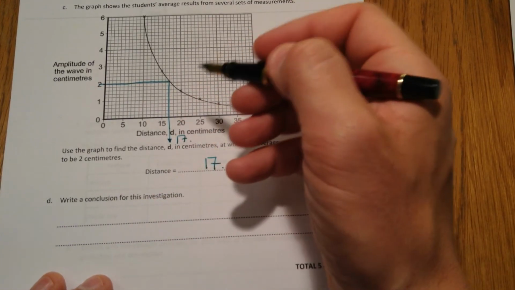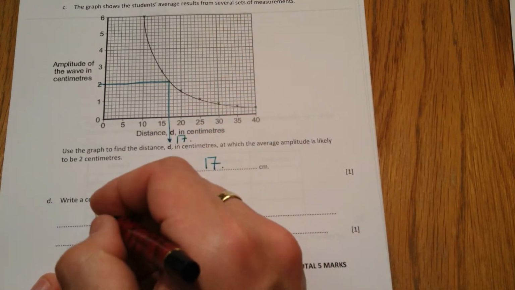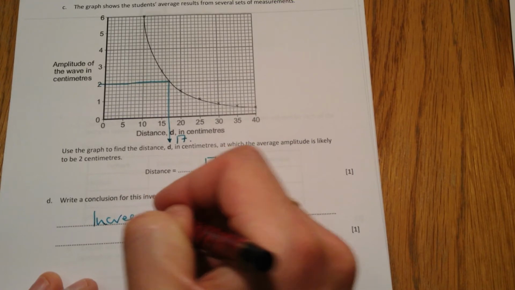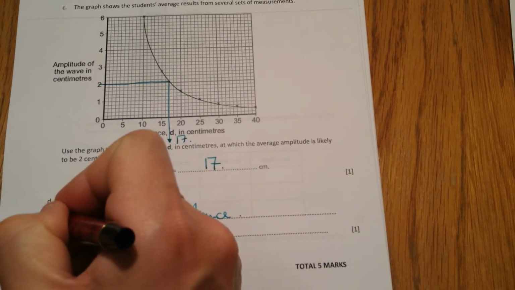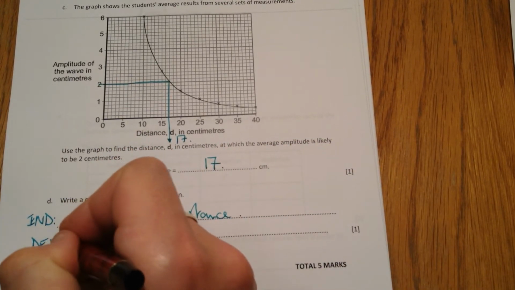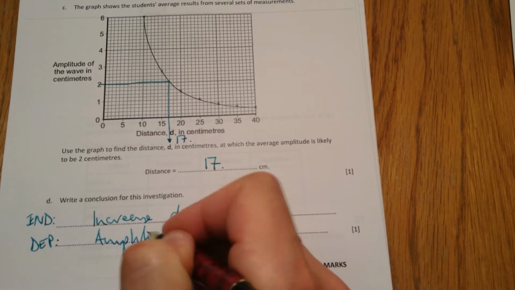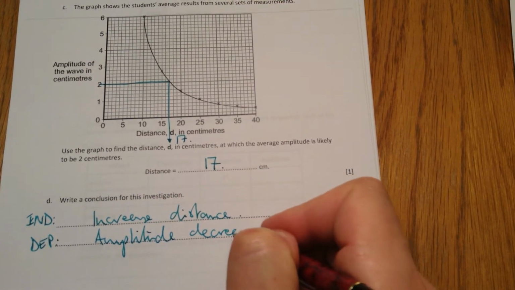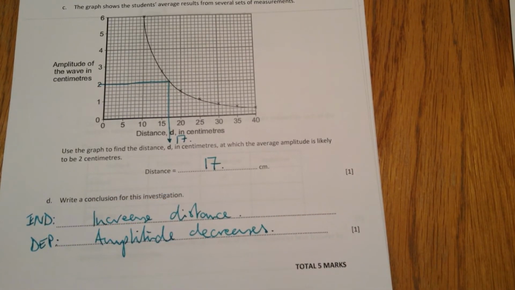What's the conclusion? Well, you just need to talk qualitatively about this. If you increase the distance, because you should always start by referencing your independent variable first, then what happens? The amplitude decreases. So referencing your experiment. Another easy one to pick up marks.